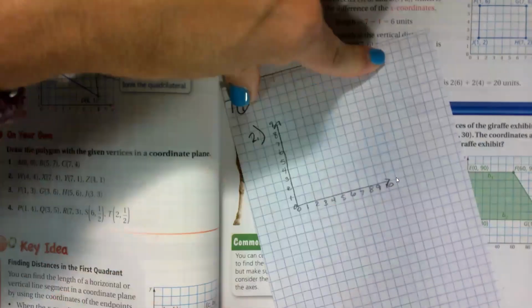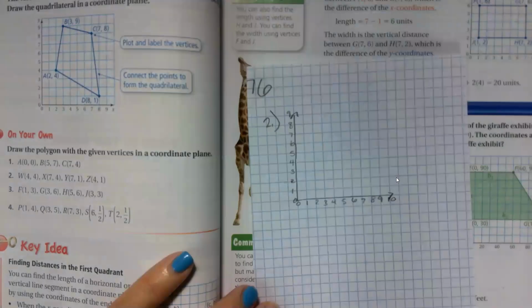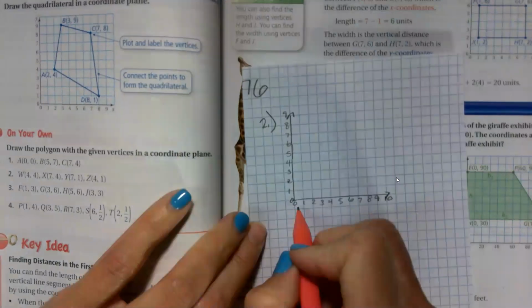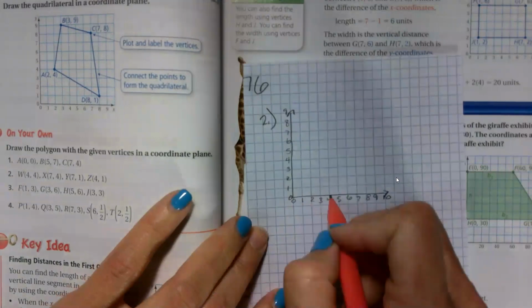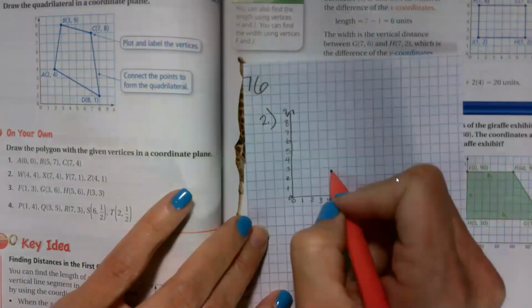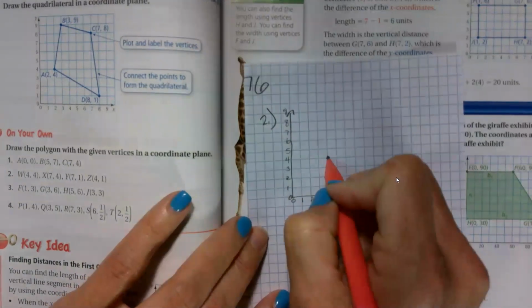Okay. The first point that I am going to label is 4 and 4. So first thing you do is you go over and then you go up. Over 4, up 4. And you put your point. This is point W.